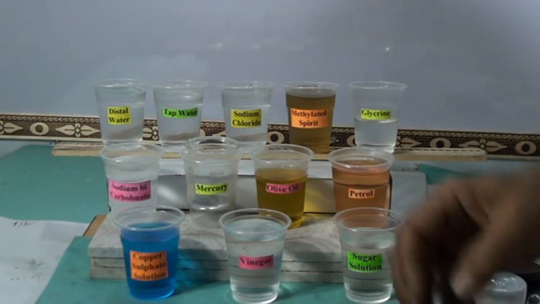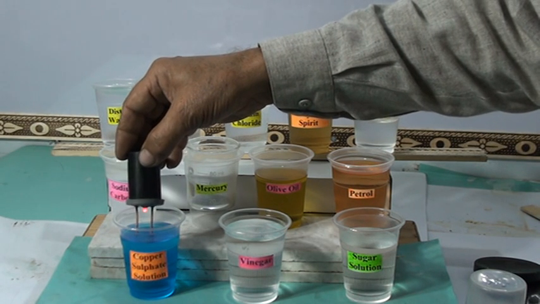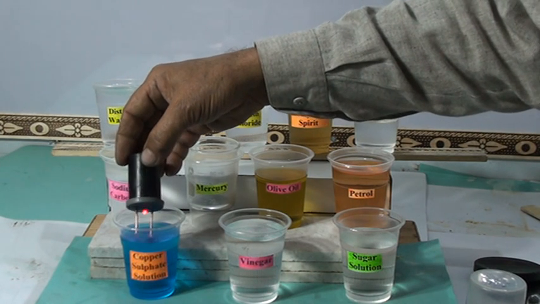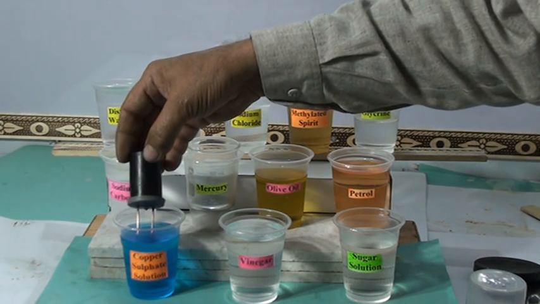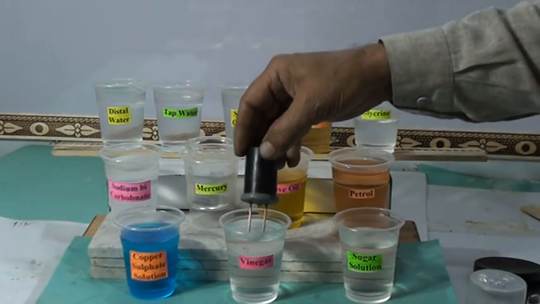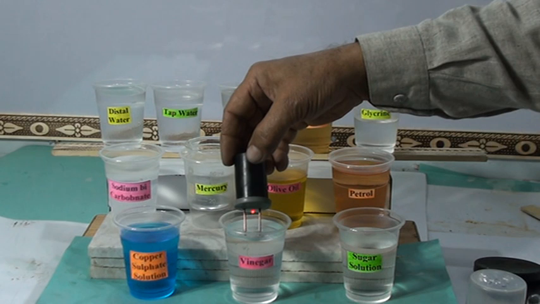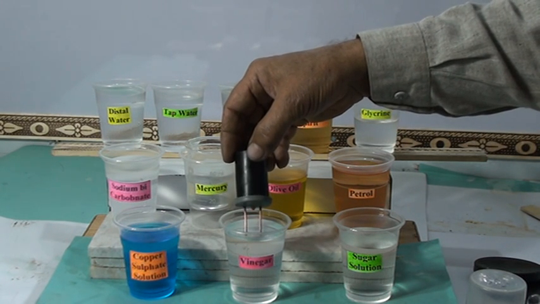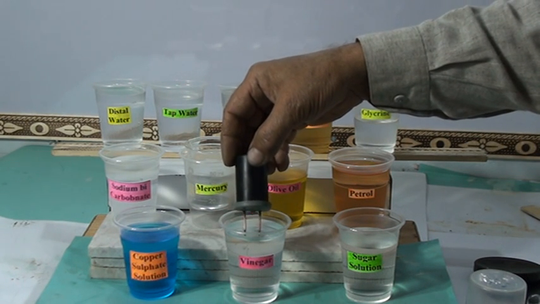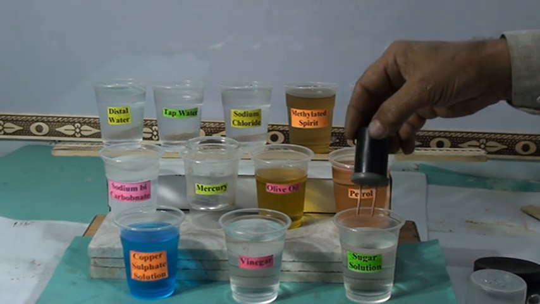Now let us see copper sulfate solution. You can see a clear buzzer, and let us see the intensity of light. Now let us see vinegar. Vinegar is also a weak acid and a strong electrolyte. Now let us see sugar solution.